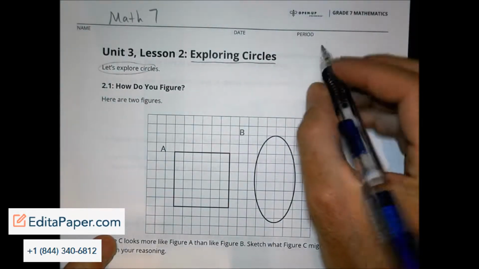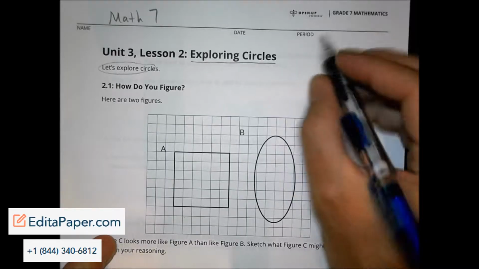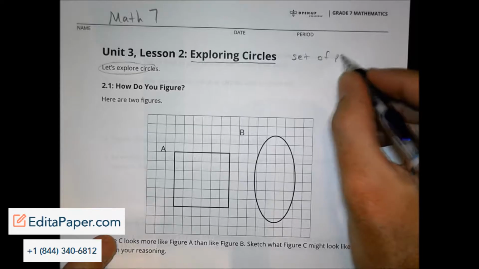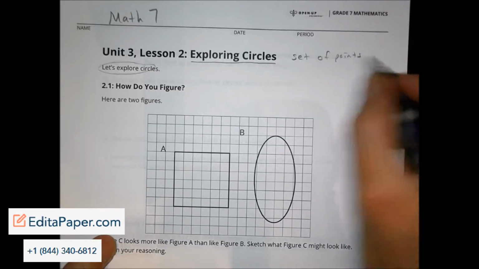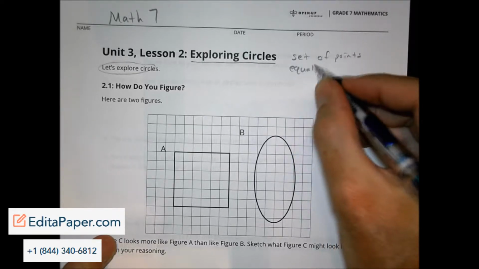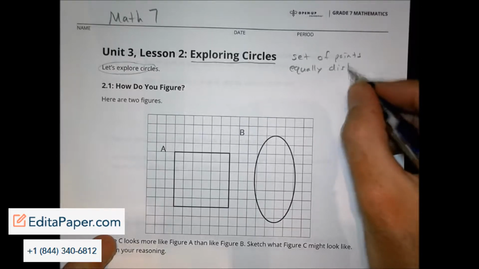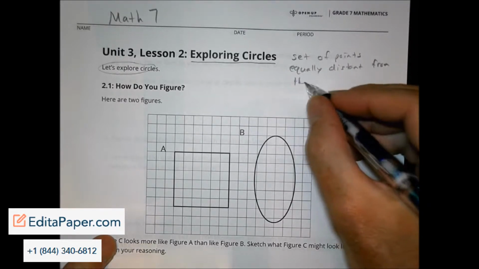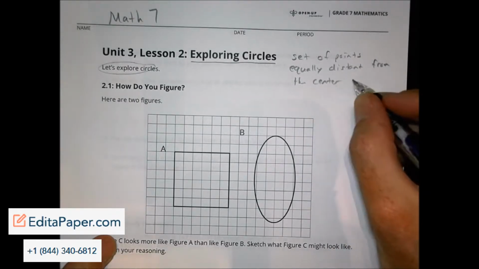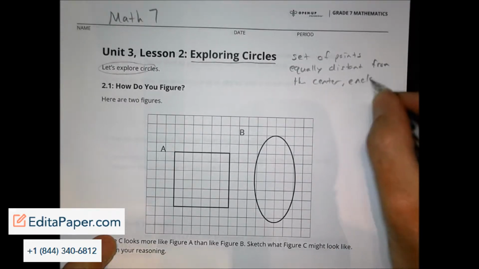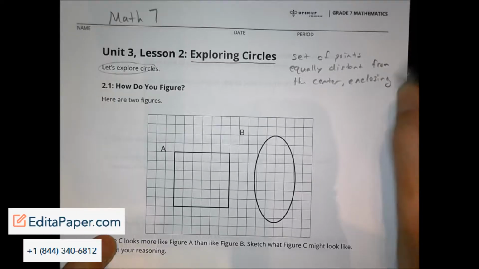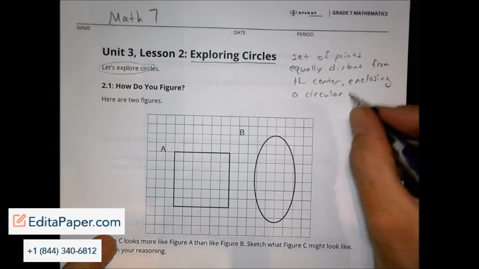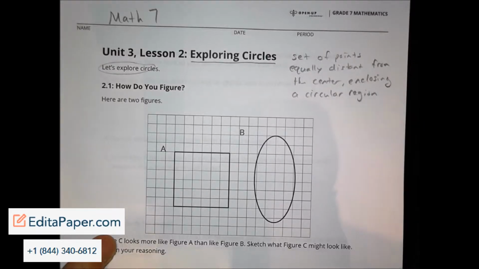One of the key takeaways from today's lesson is really understanding that a circle is a set of points equally distant from the center enclosing a circular region.